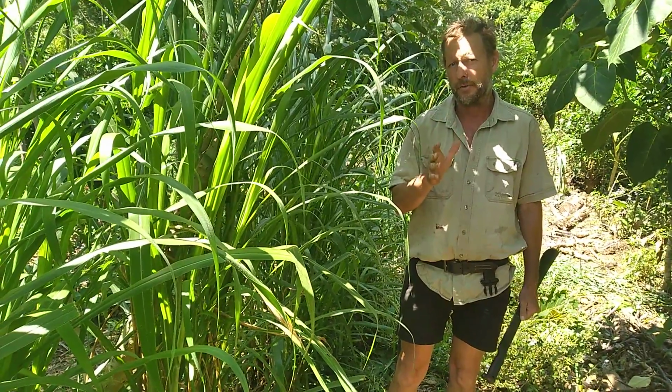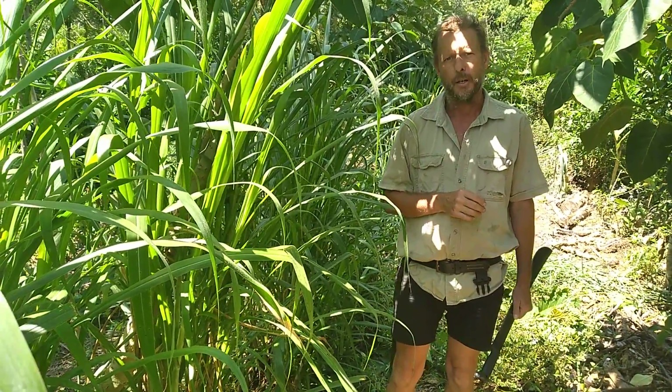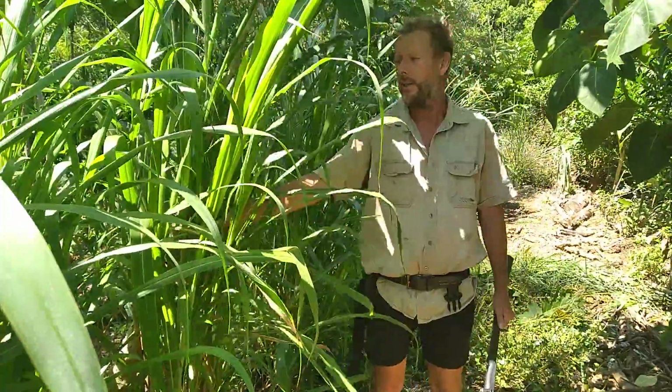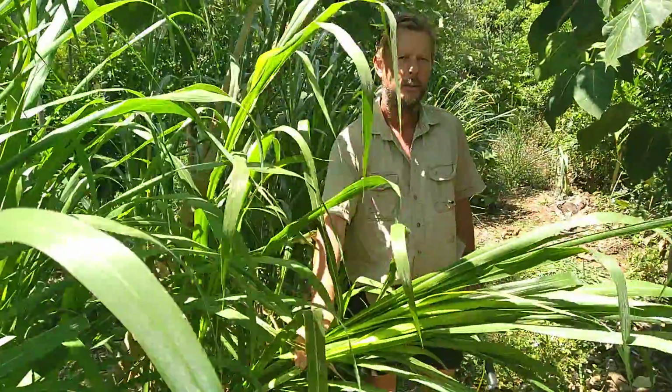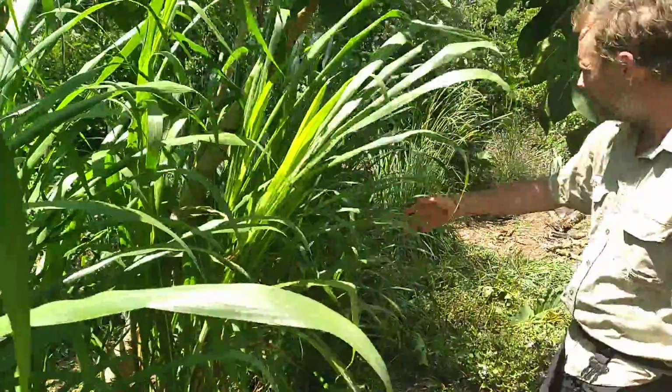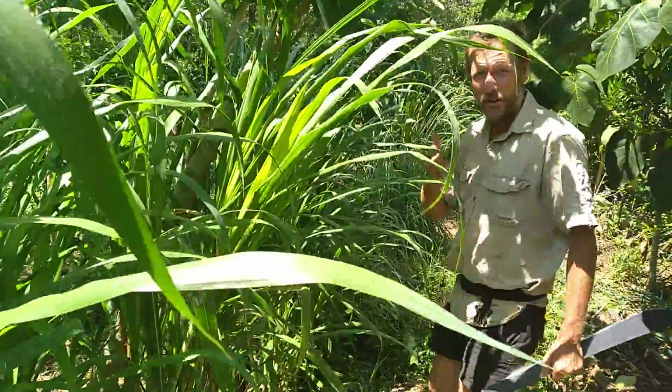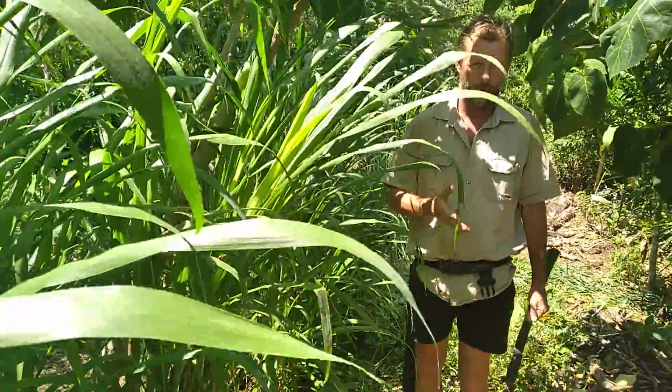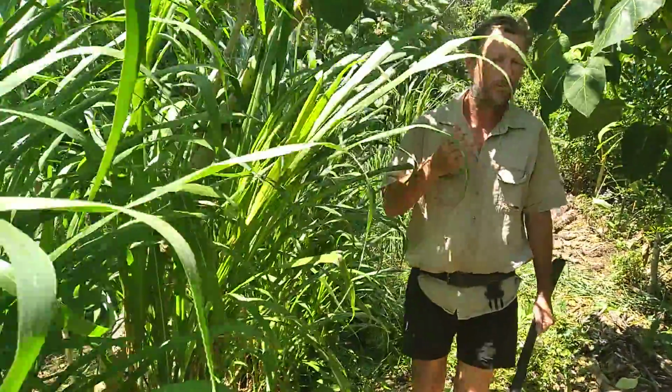In succession, which underpins syntropic agroforestry, it plays a role at the start. So here is elephant grass, and as you can see, it's moving out of the system on its own. Succession removes it.